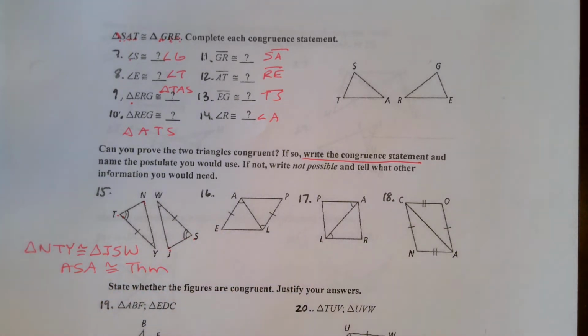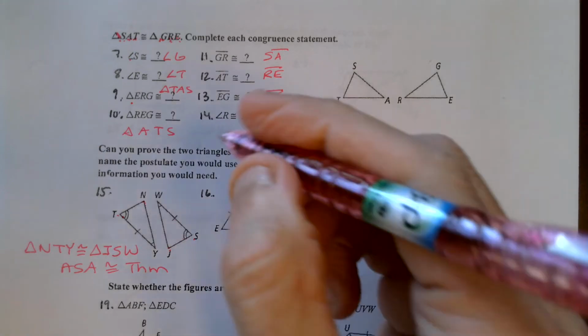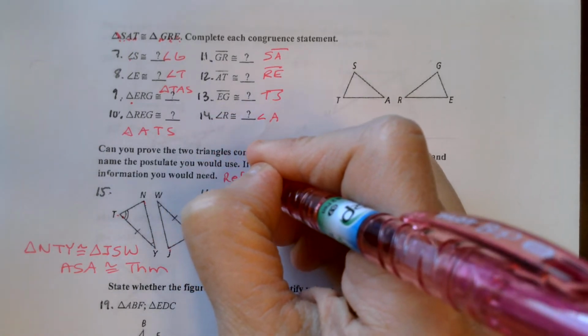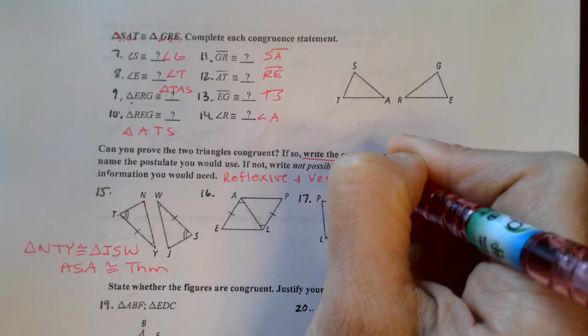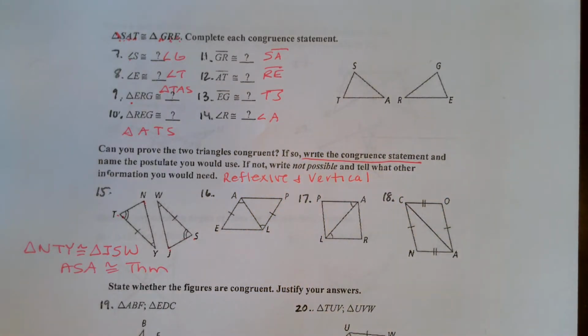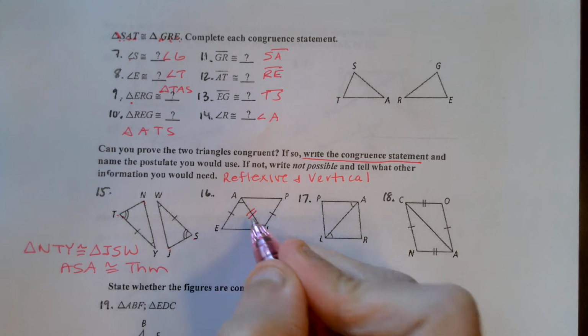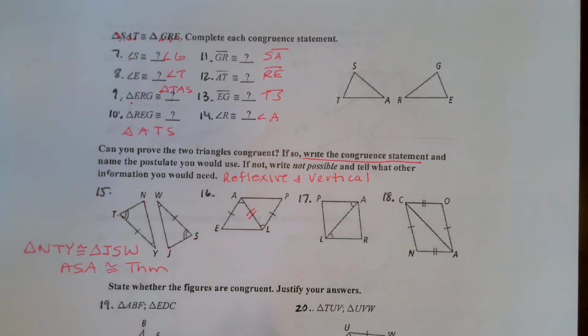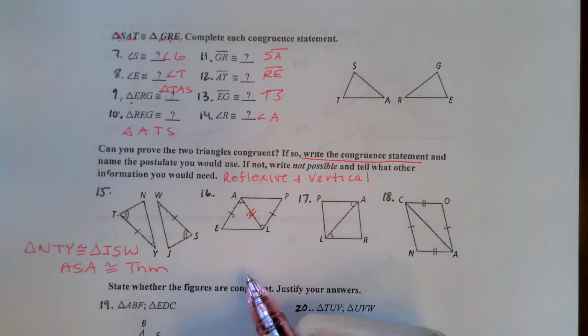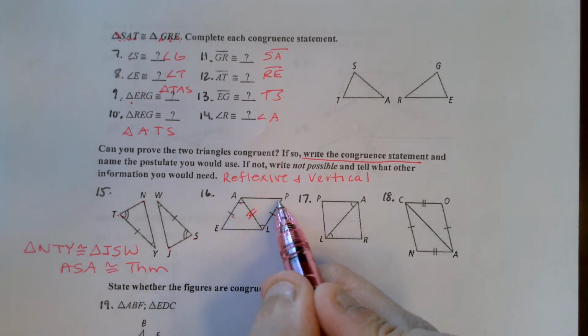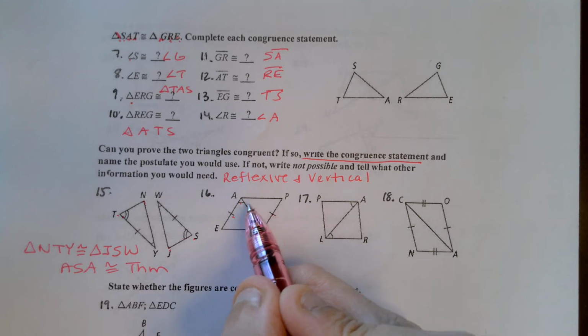All right, we look at 16. Again, you can mark which two things? Reflexive and vertical. Notice the spelling. All right, so we have reflexive right there. So again, side, angle, side. Side, angle, side. Yep, that works. Be careful, because if I would have said this angle and this angle, that wouldn't have been it.